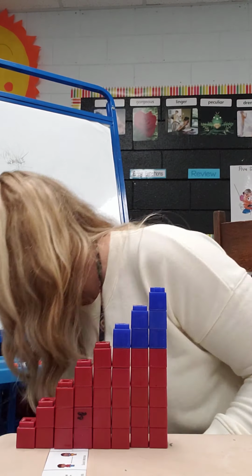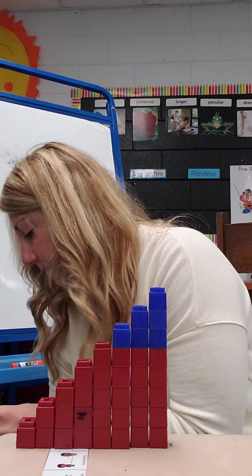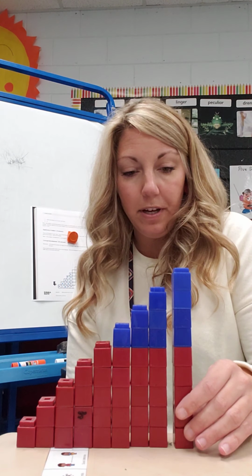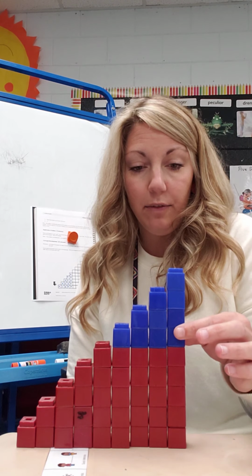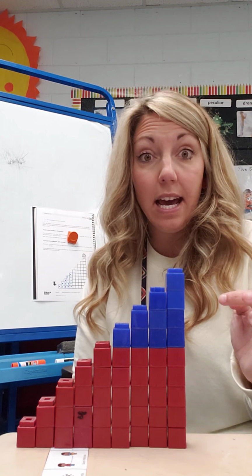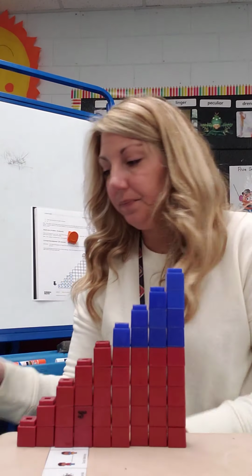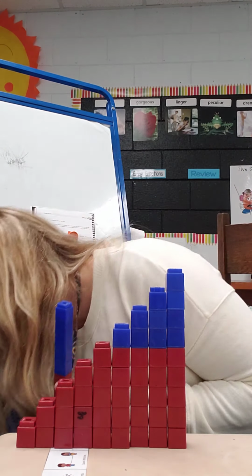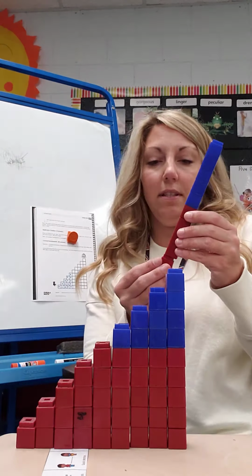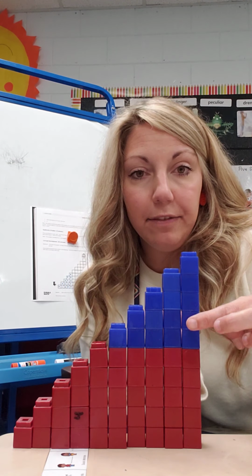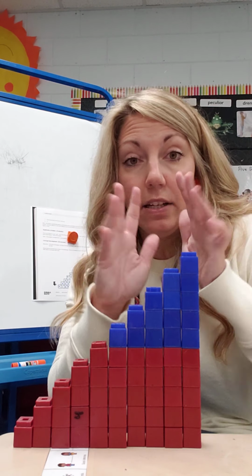1 more is 9. That's right. So here's my group of 5. And then 4 more make 9. And then 9, 1 more is... Uh-oh. 1 stayed down there. There we go. 10. Okay? So I've got my group of 5 red and 5 blue, and that makes 10 altogether.